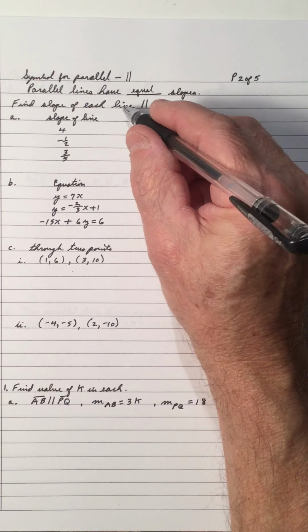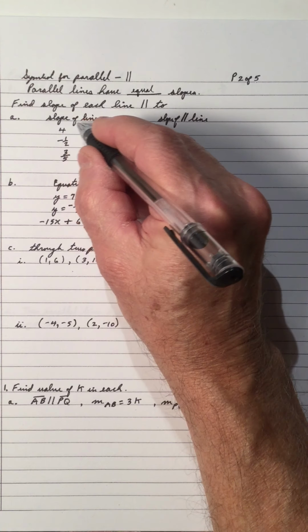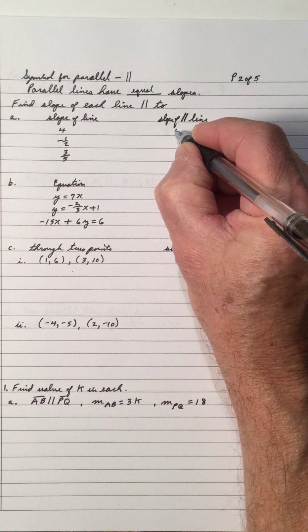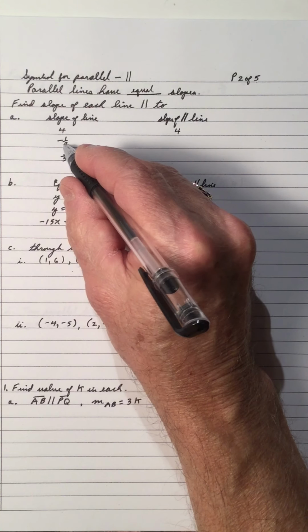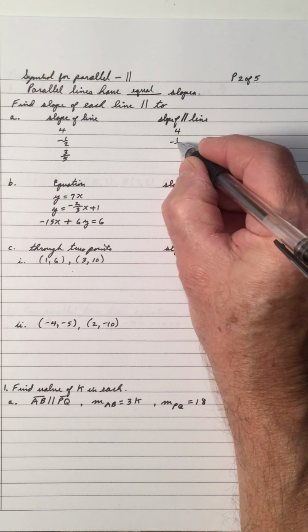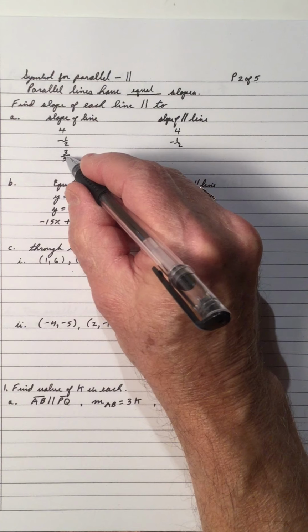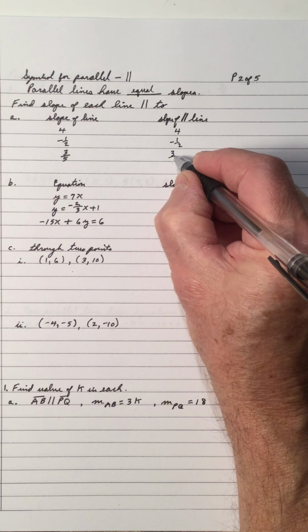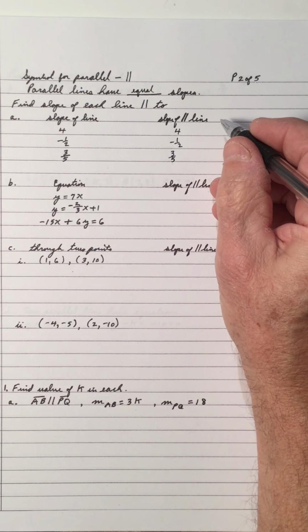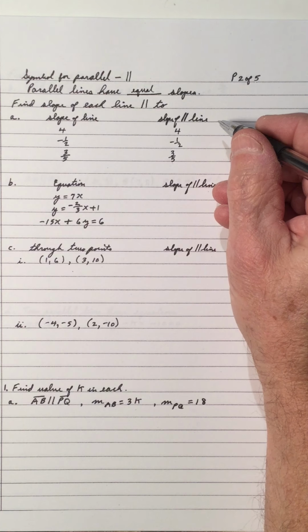Find the slope of each line parallel to. So if a line has a slope of 4, a parallel line has a slope of 4. Negative a half, parallel line, negative a half. 3/5, slope is 3/5, because parallel lines have the same slopes.